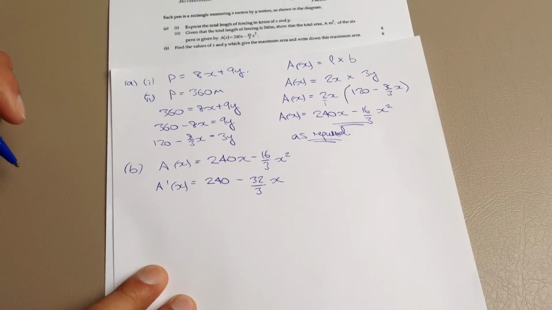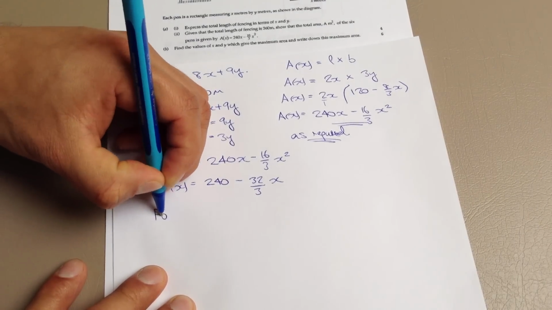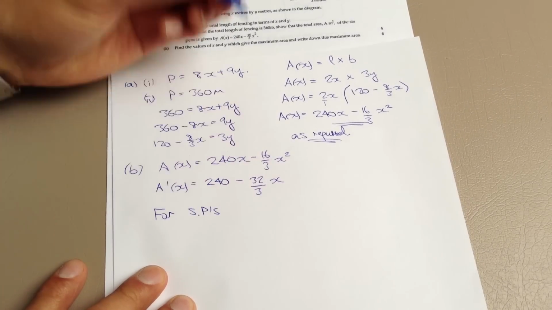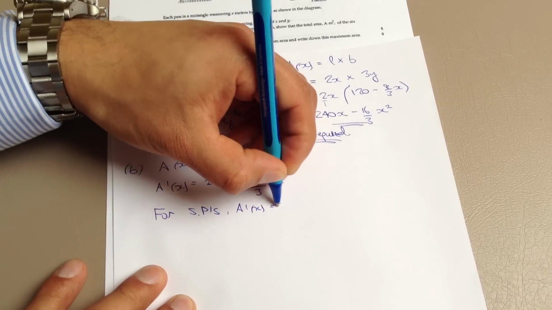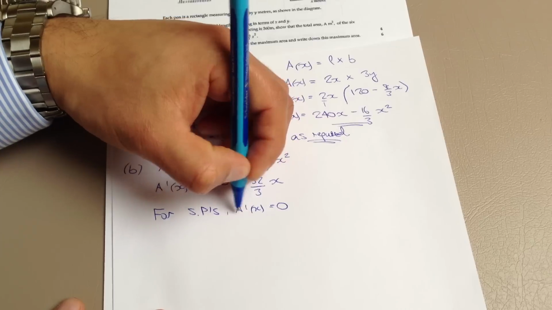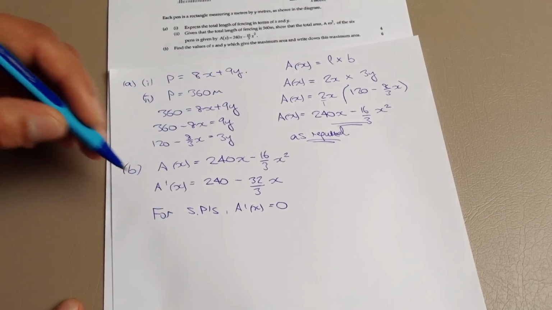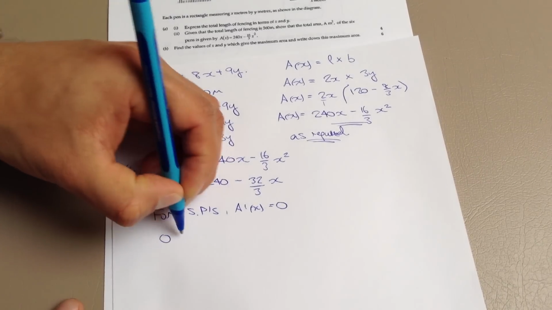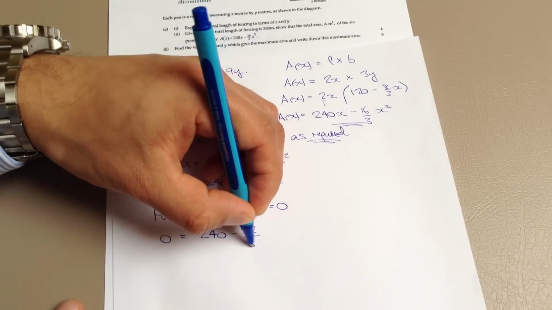One thing we do need to say, we need to make a little statement here. In Higher, we actually gain a mark, or we don't lose a mark, as long as we make this statement. So for stationary points, turning points, A dashed x equals 0. So what we're effectively saying is that the gradient, or the differential, is 0 because the gradient at any stationary point is in fact 0. So let's replace that with 0 equals 240 minus 32 thirds x.